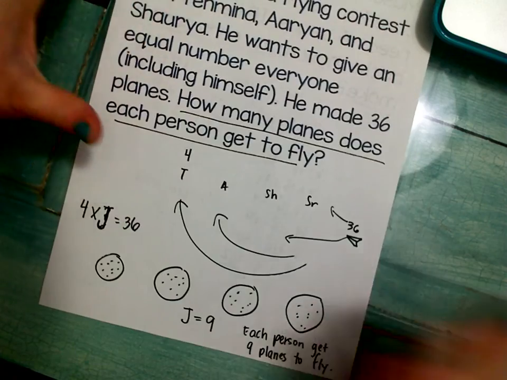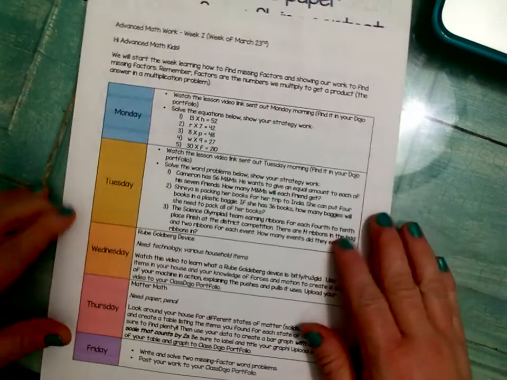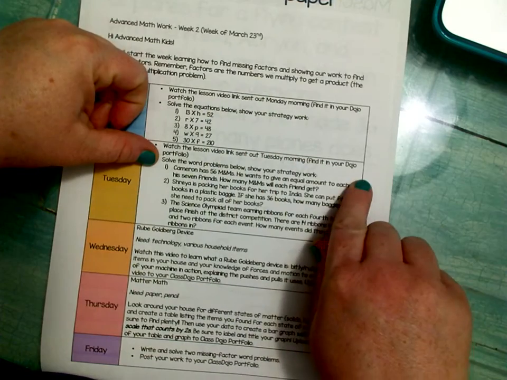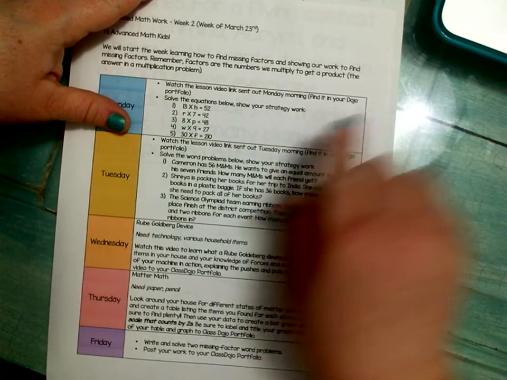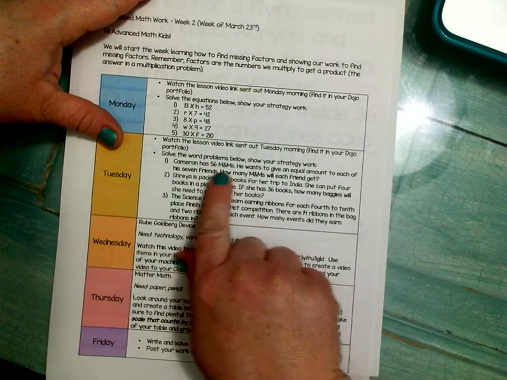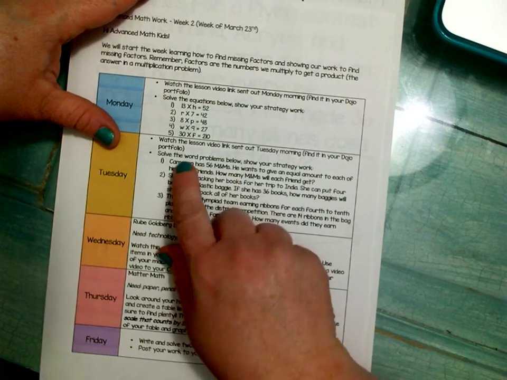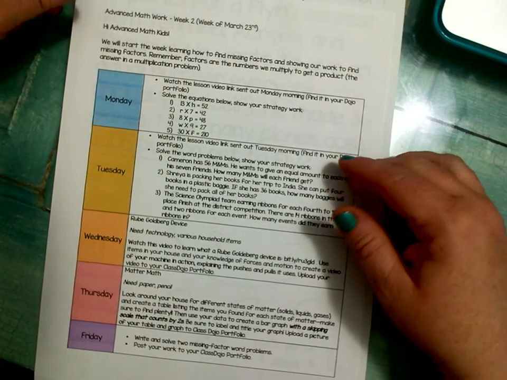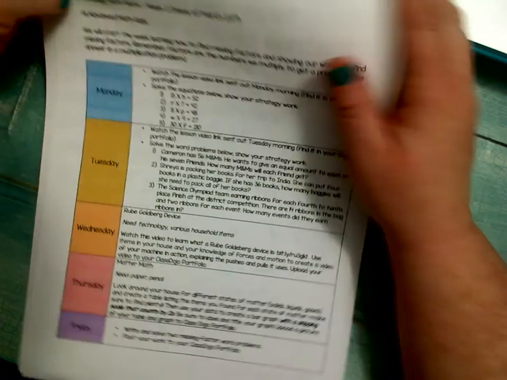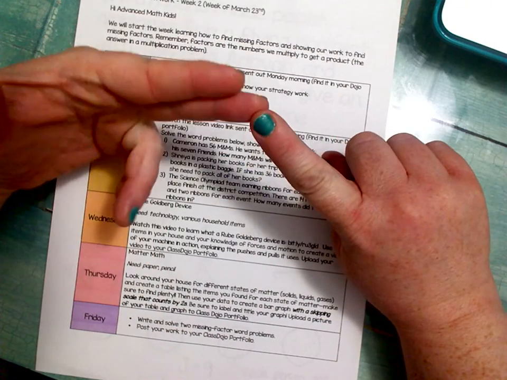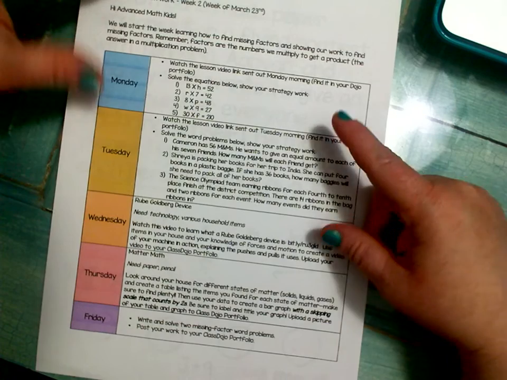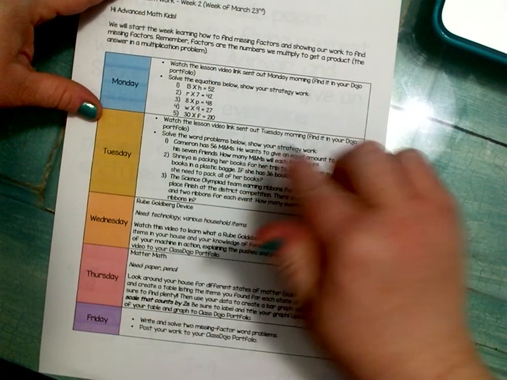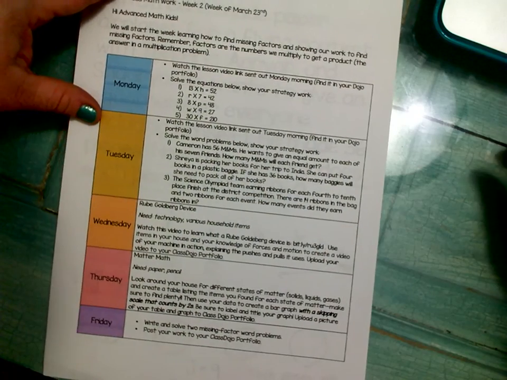All right. Now what you're going to do for your work today, if you look on here, you've just watched the lesson video. It says find it in your Dojo portfolio. It will be there momentarily. And then it says solve the word problems below and show your strategy work. So there are 3 word problems. You're going to solve the work on a piece of paper and show your work using repeated addition, using groups of, using an array, whichever ones you choose. And then you'll make sure that you circle your answer.